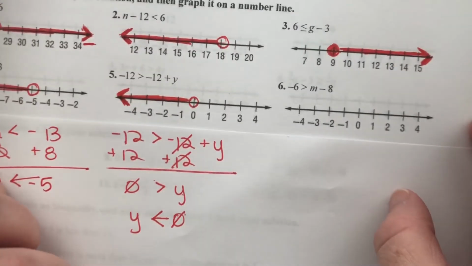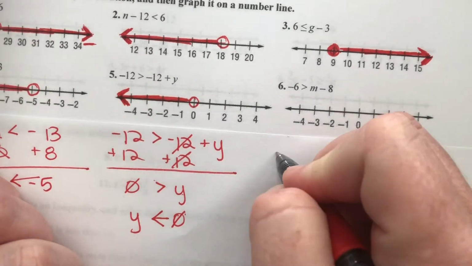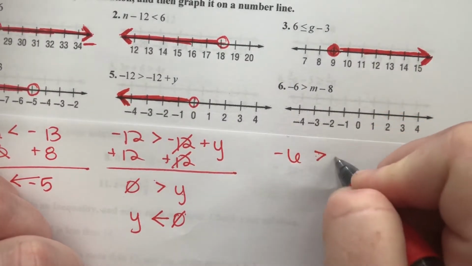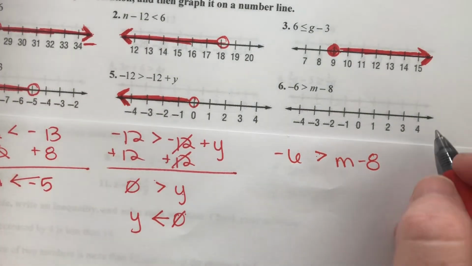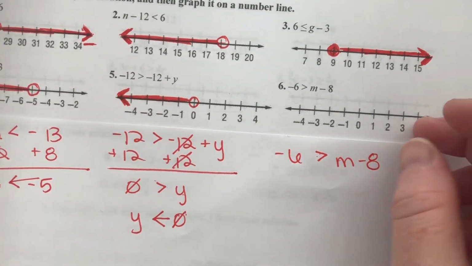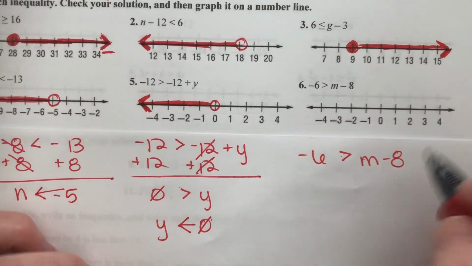All right, and then last one like this. Negative 6 is greater than m minus 8. I want to get m by itself. It's just crooked. Sorry, it's crooked. I can't tell on my paper. There. I'm going to add 8.